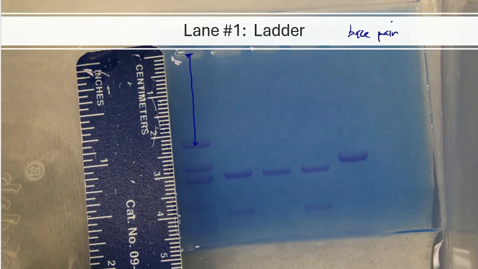And then there are other bands that are there. So they begin to separate out, different chunks separate out from each other. And then we actually even see bands down here at the very bottom, right? There's a band that's right there. And that is probably a smaller band, and that smaller band is going to travel the furthest, and here it almost ran off of the edge of the gel.